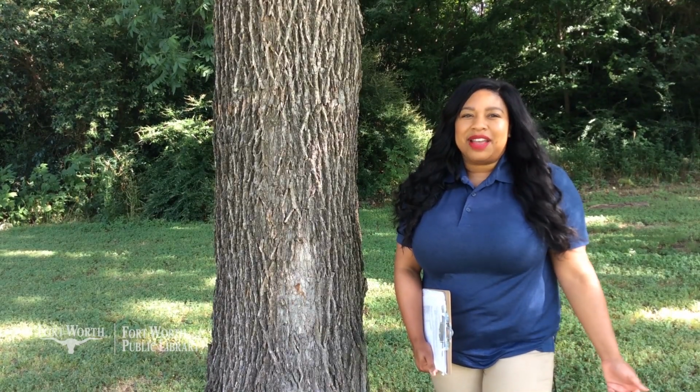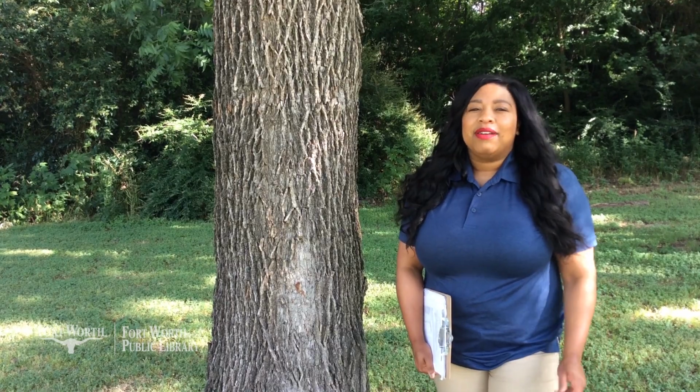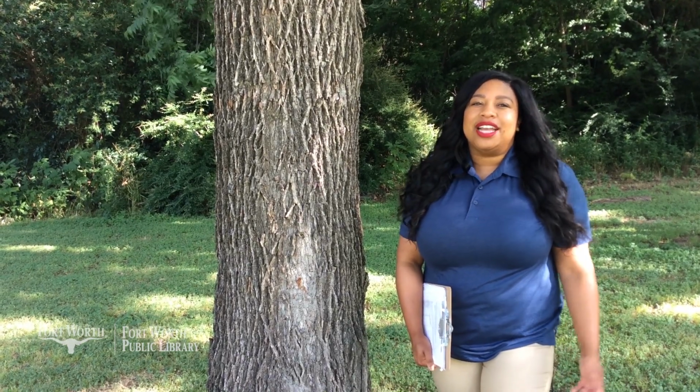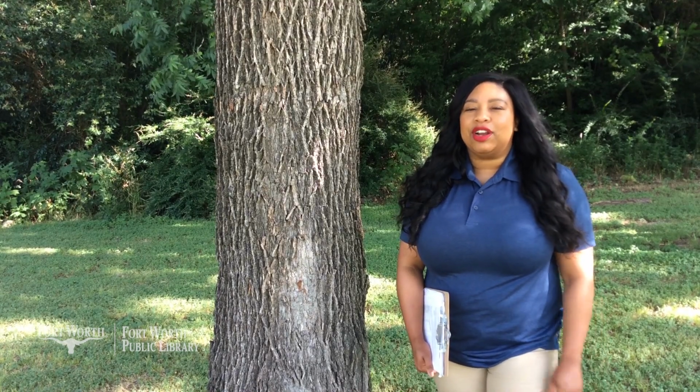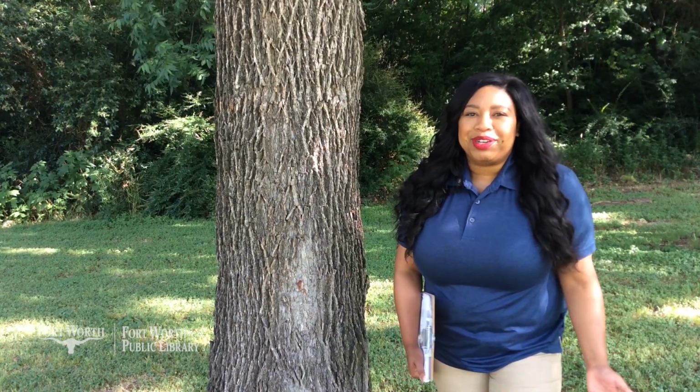So now that you know how to find the age of a tree, don't stop here. Find other trees in your yard to identify, and check out the Fort Worth Public Library website for more books and resources that can help you learn even more about the majestic world of trees.